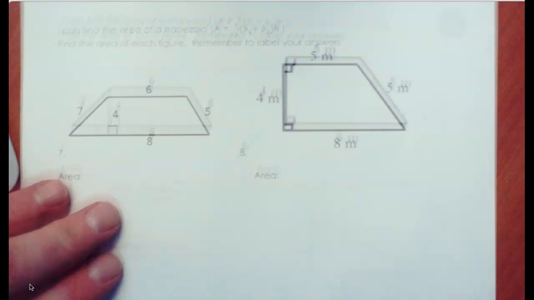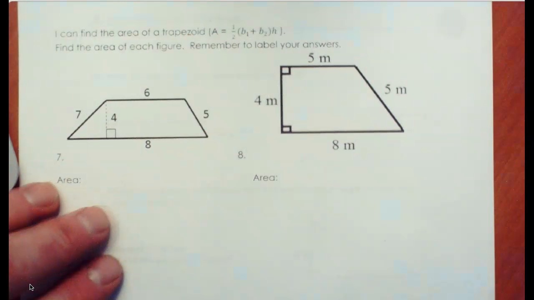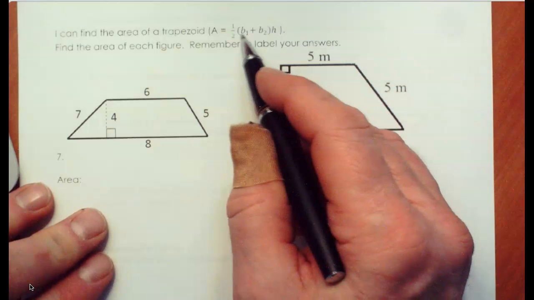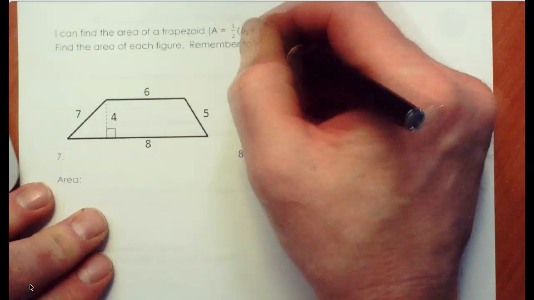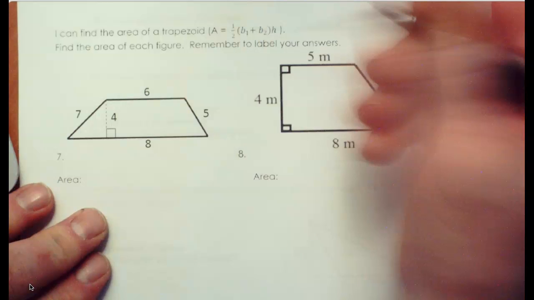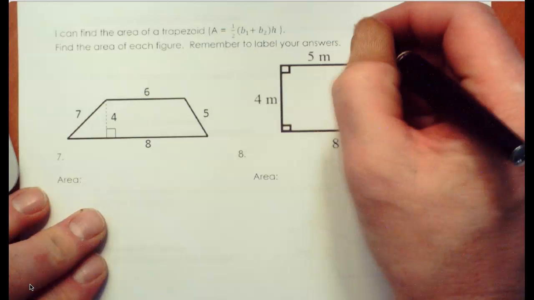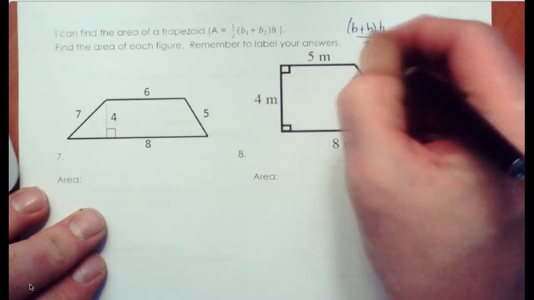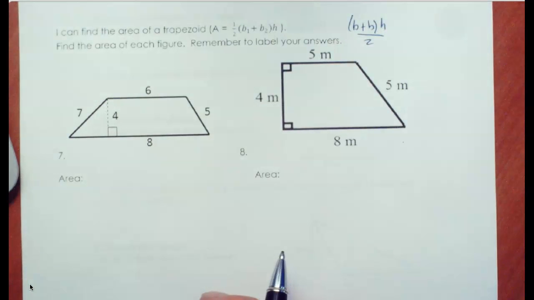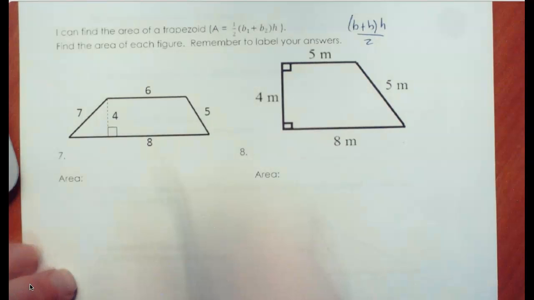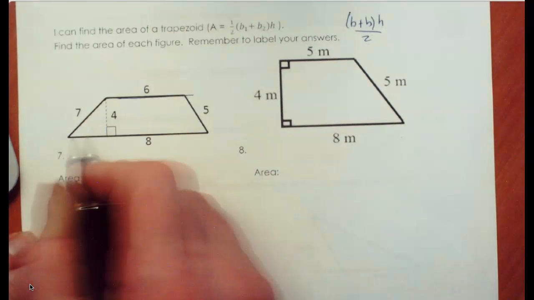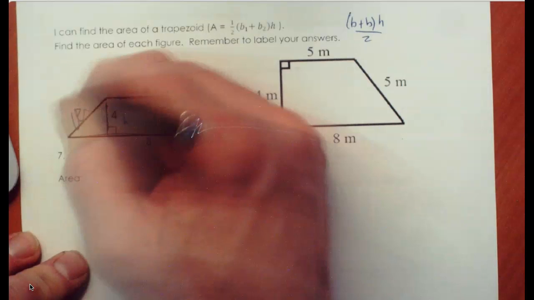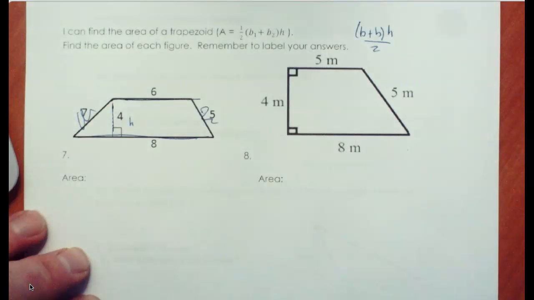Find the area of trapezoids. This is the official formula: 1/2 times the height times base 1 plus base 2. Here's the one I love. I mean, there are a million different ways to write this. I like doing base plus base times the height divided by 2. I like that a lot because I can do it on my calculator. So first of all, here are the bases. Base, base. This here is the height. These numbers here, we need them if we're trying to find the perimeter, but we're not. We're trying to find the area.